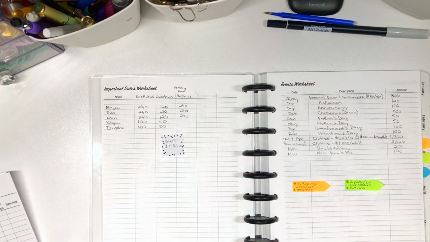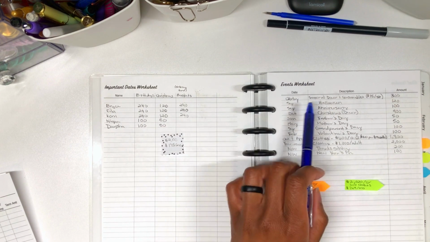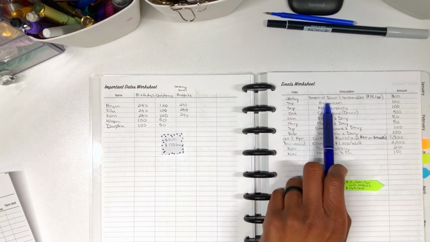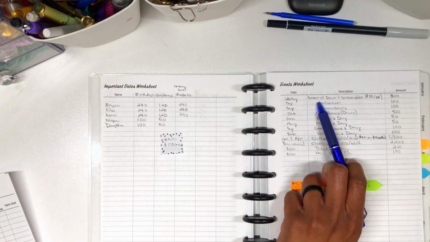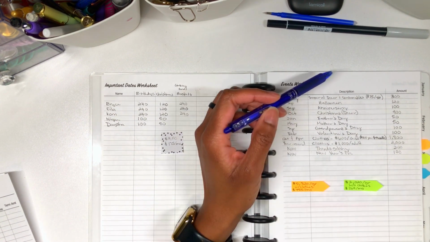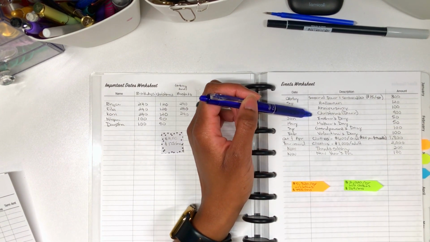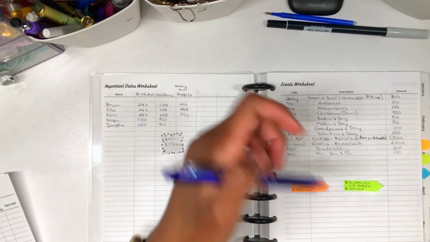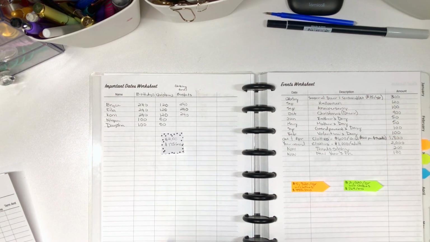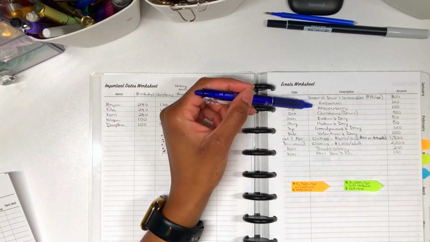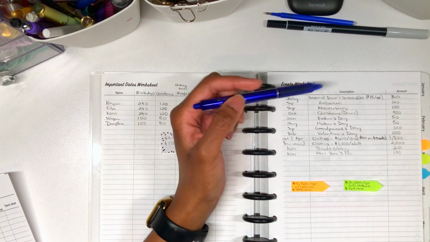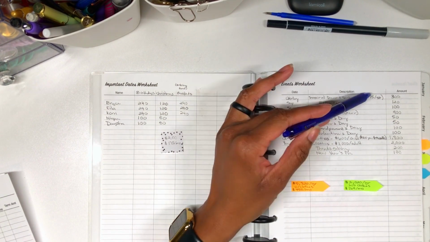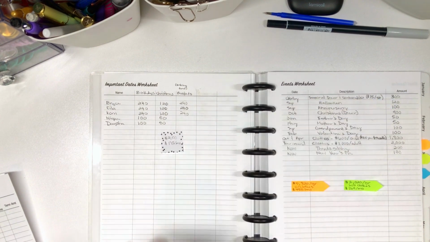So for this sheet, what I have over here is quarterly. I want to set aside $75 every quarter for seasonal decor and consumables. The consumables are going to be candles or any type of plugins that I use, because I like to switch the hand soaps and things like that every season. So I'm thinking $75 should be enough to do that. So $75 times 4 is $300.